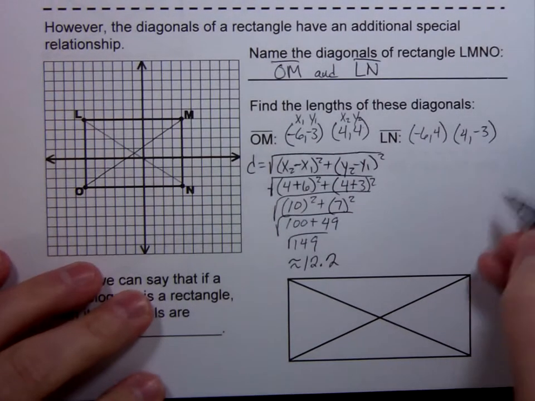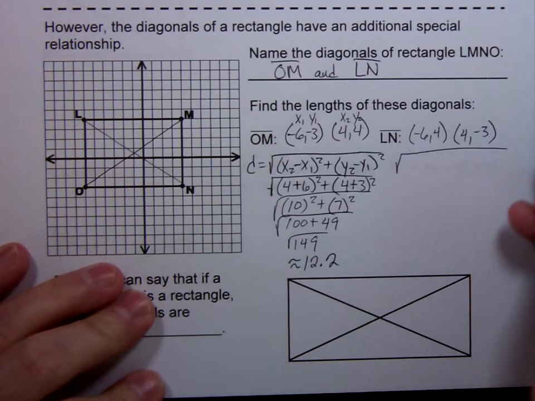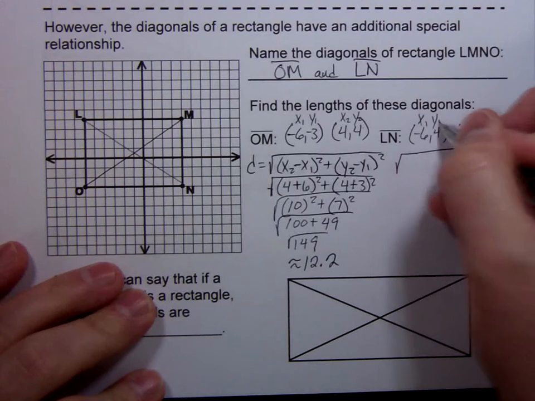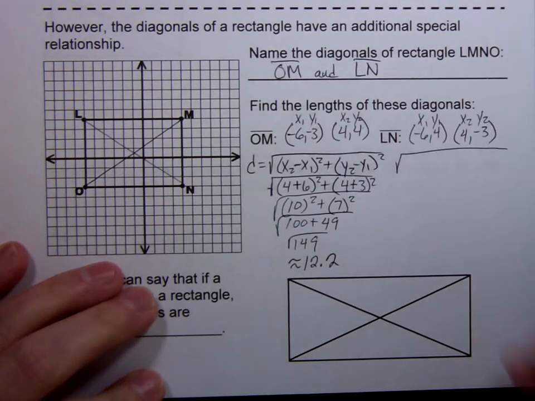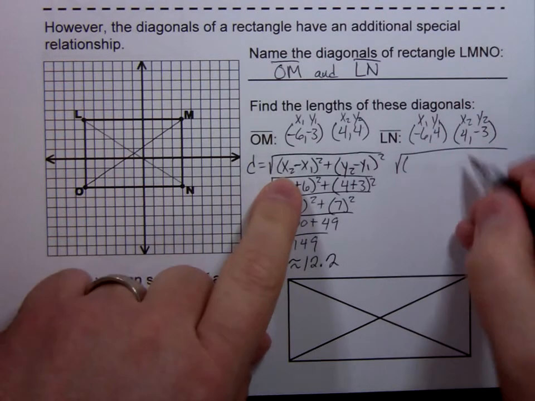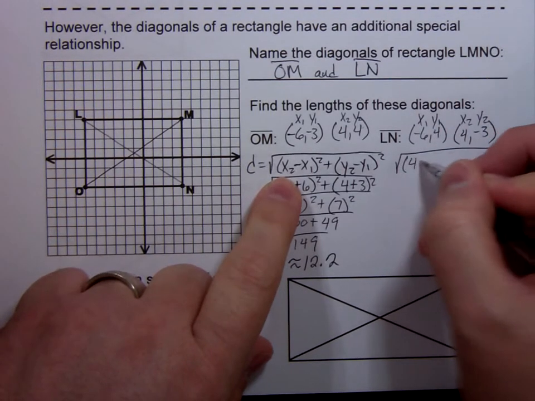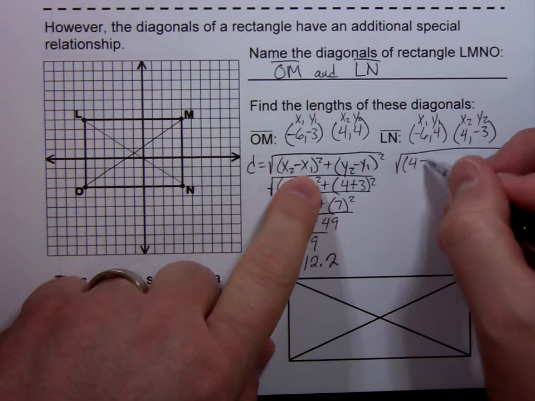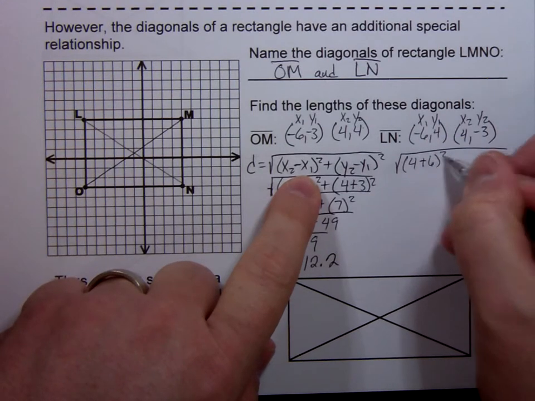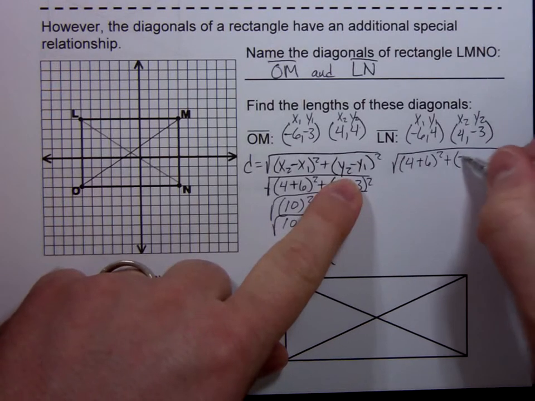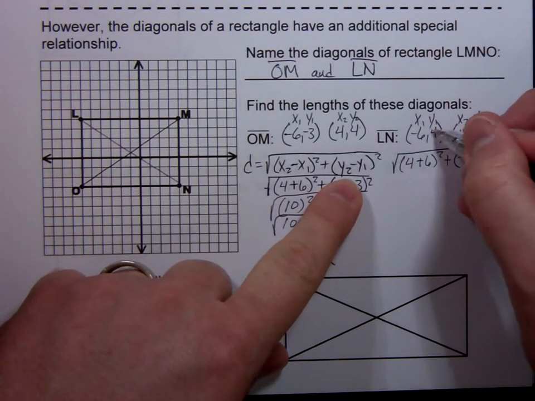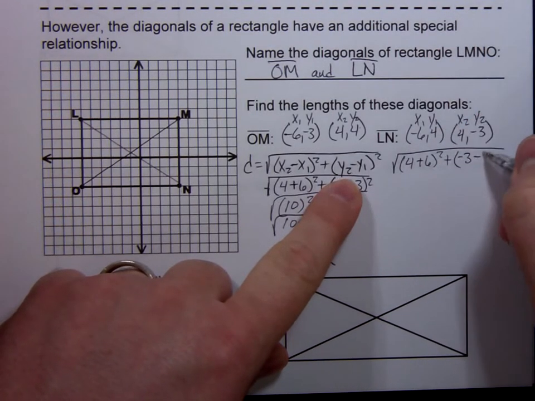We're going to take those numbers and plug them into the distance formula. Remember, this is x1, y1, x2, y2, just like we did on the other one. So x2 is 4 minus x1, which is a negative number, so we're adding. You're subtracting a negative, so we'll change that to addition. Y2 is a negative 3 minus Y1. This time it's a positive number, so we're just doing regular subtraction.